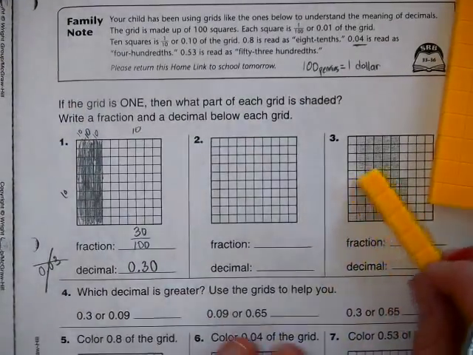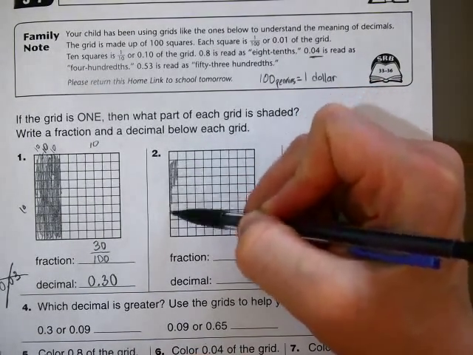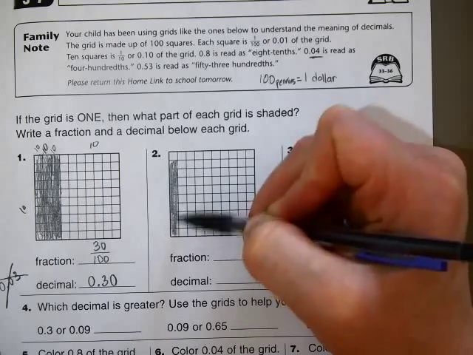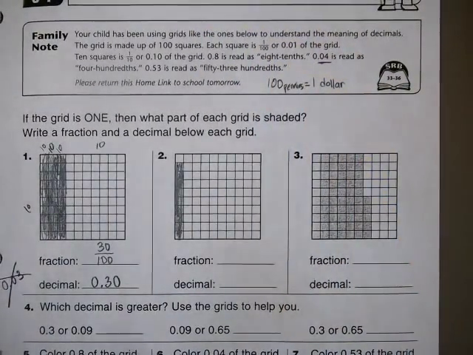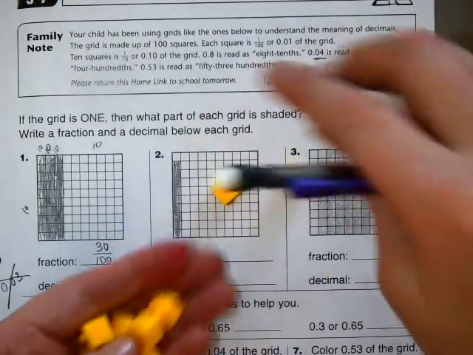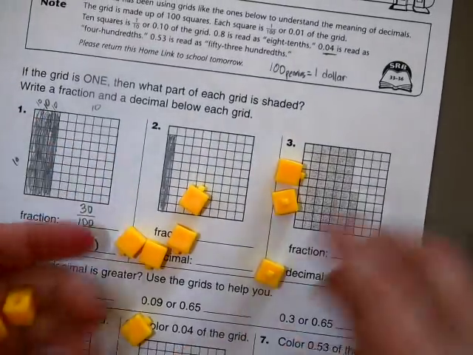Okay, so I'm going to take a look at my others here. So for this one, this many is shaded. I don't even have one long shaded on here, so it's not even one of these. I'm going to have to use my cubes. What I'm thinking about is my pennies. And I'm going to say I got, let's see, 5, 6, 7, 8, 9.